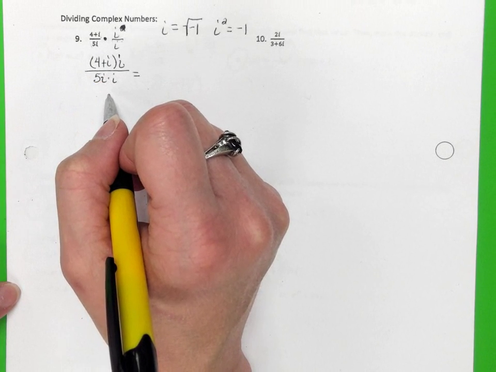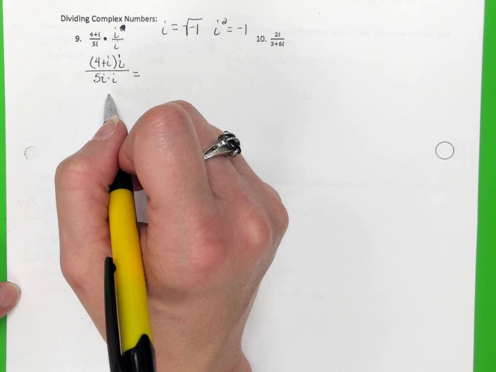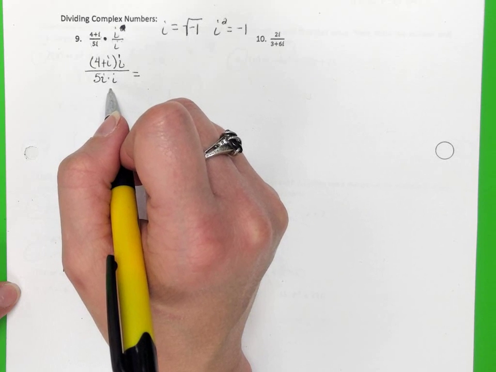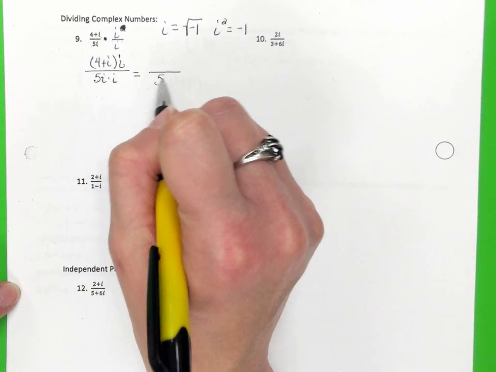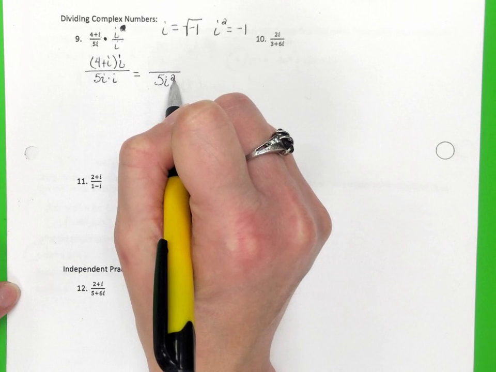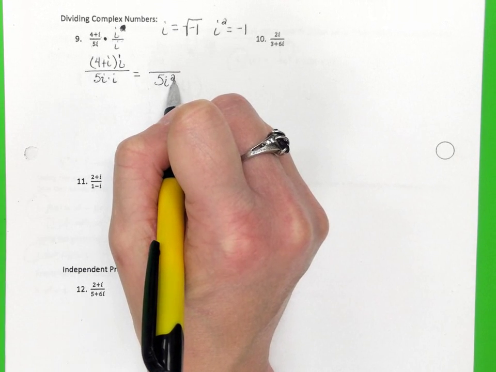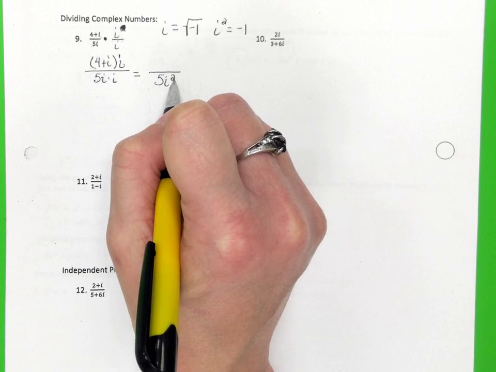Okay. What, Jacob? Is it 5i? So it'd be 5i. No, 5i times i is 5i squared. Why do you have to multiply the i's? Because you've got to get rid of the i on the bottom. Because you can't have a square root on the bottom, and i is the same thing as a square root.